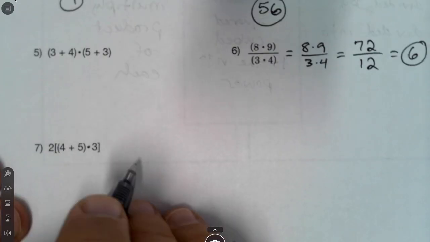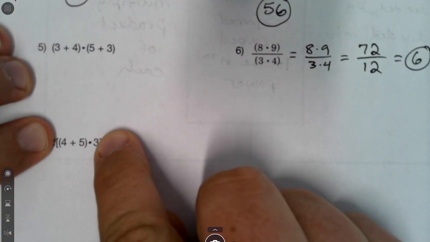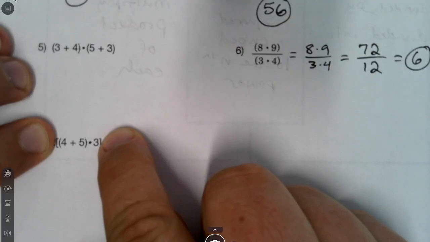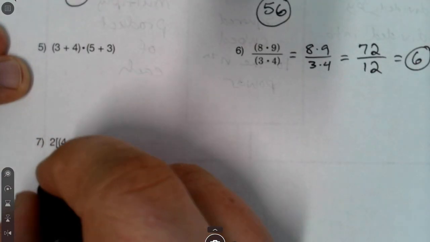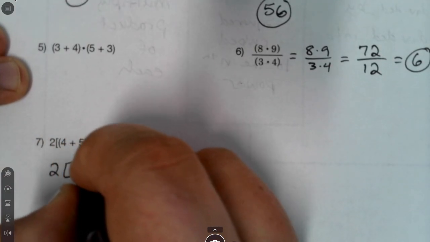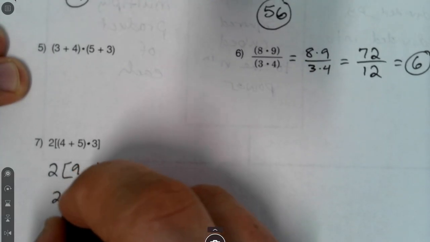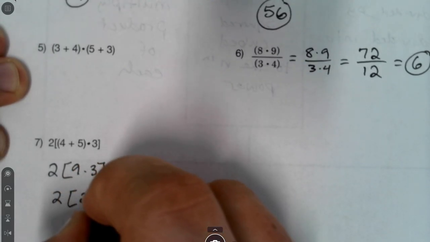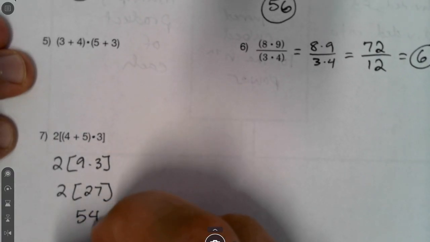There are parentheses inside of parentheses. So I first see, oh, there's some brackets, so I just need to narrow down to what's inside there. But then I see there's another set of parentheses, so I narrow down just to that. So I do 4 plus 5 is 9. 9 times 3, because that's still in parentheses, is 27. And then 2 times 27 is 54.